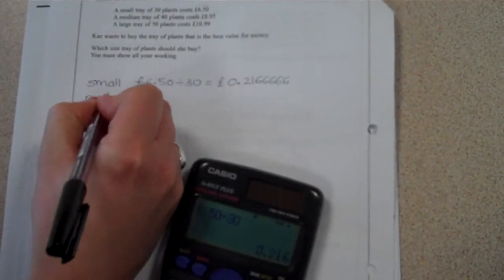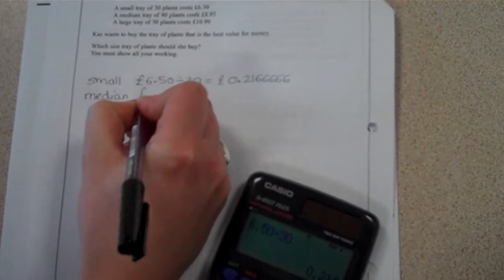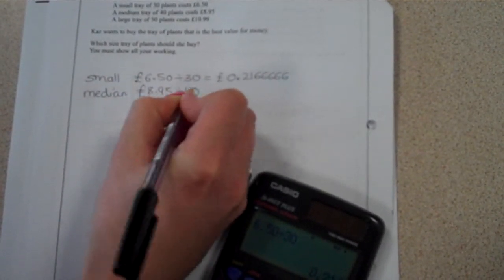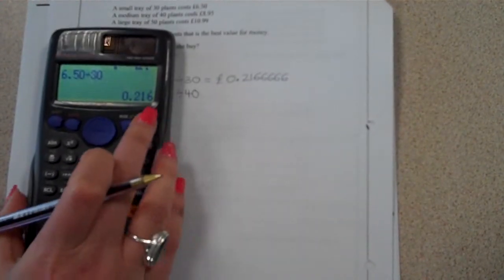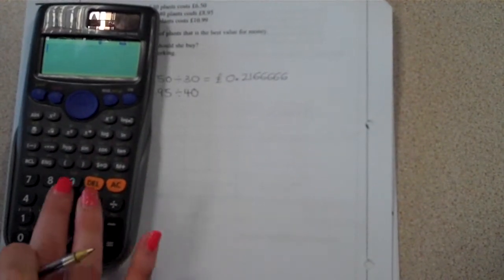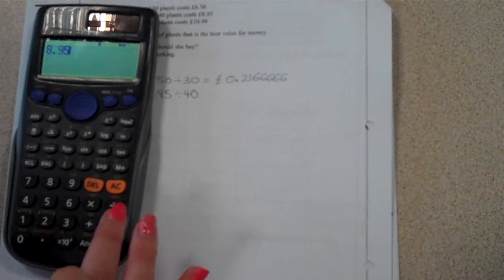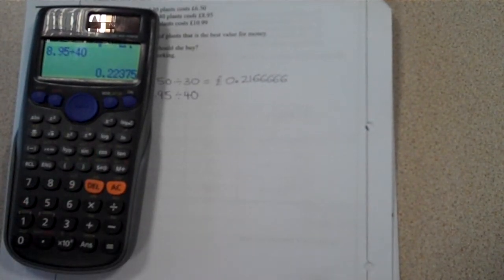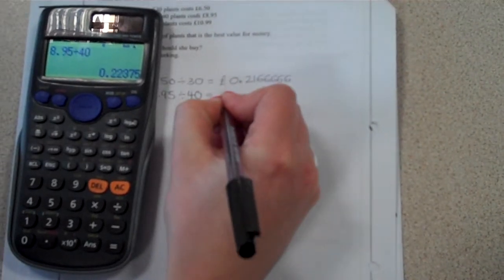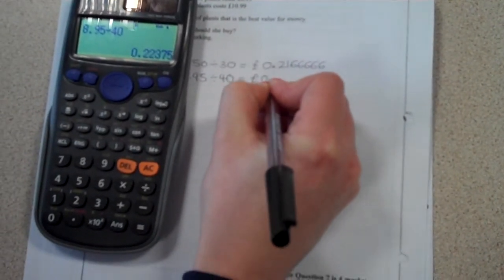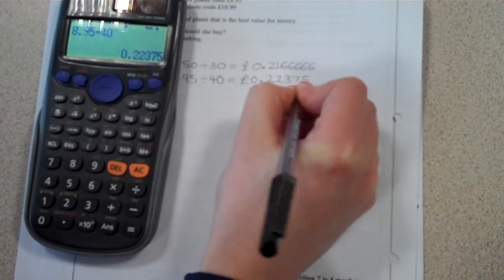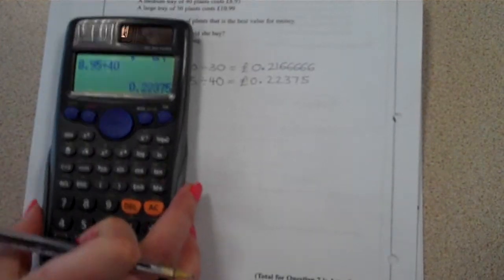So on my medium tray, it costs £8.95 and there are 40 plants. It's the same kind of idea with my calculation, but this time with different values. So £8.95 divided by 40, and again press my SD button so I get it as a decimal. And so this means that I've got 0.22375 as my amount of money for each plant for the medium tray.